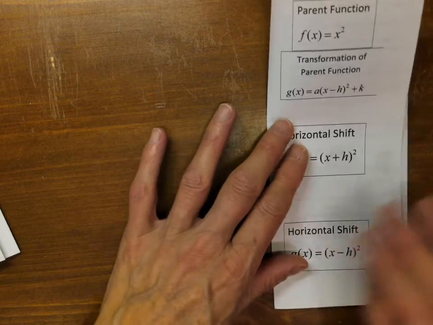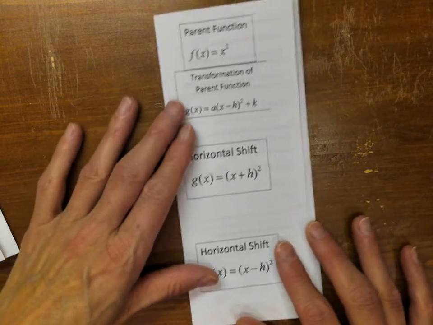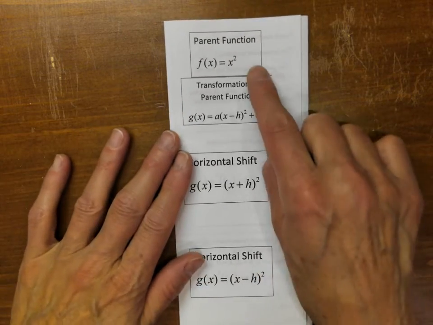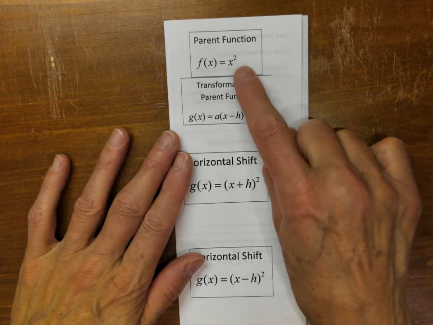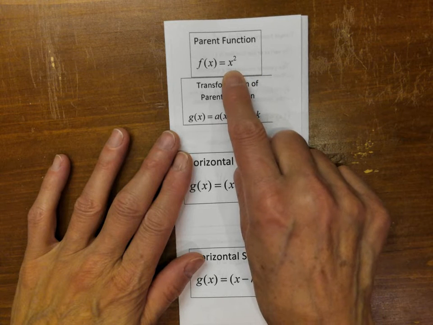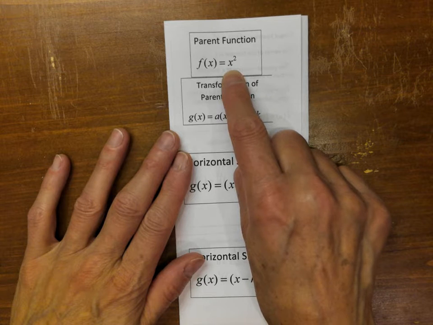Okay, so after you've gotten your trifold folded, let's look at the parent function. The parent function of a quadratic is x squared.